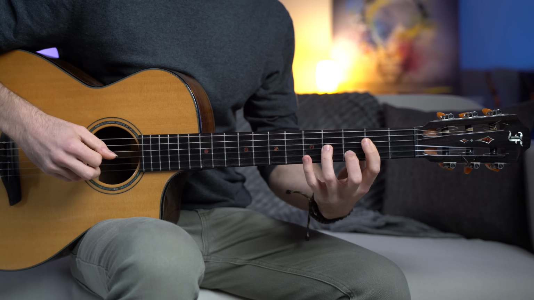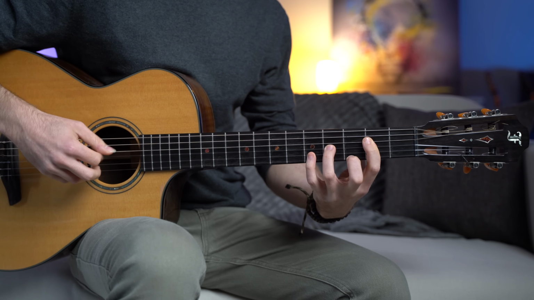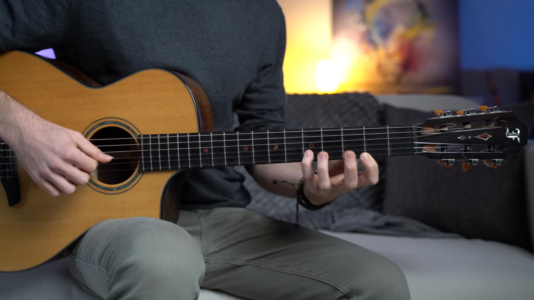We finish with the last chord, the E minor. We make the melody sound conclusive, so arpeggio, then fret number 3, 2, and 5 on the B string.